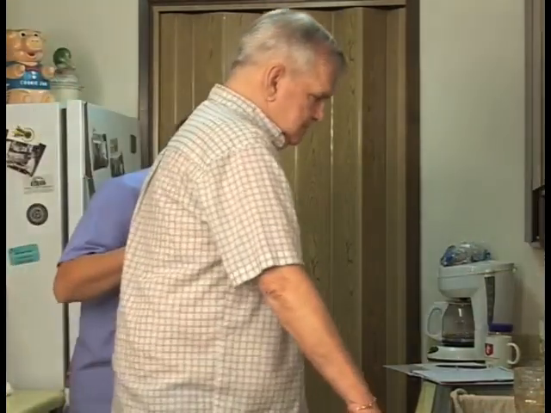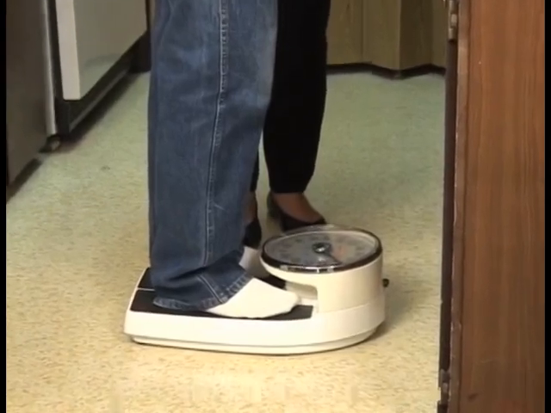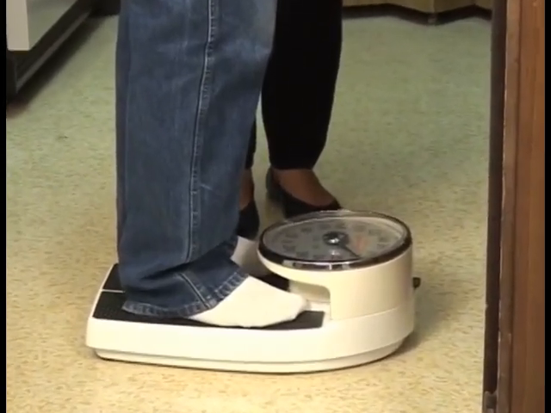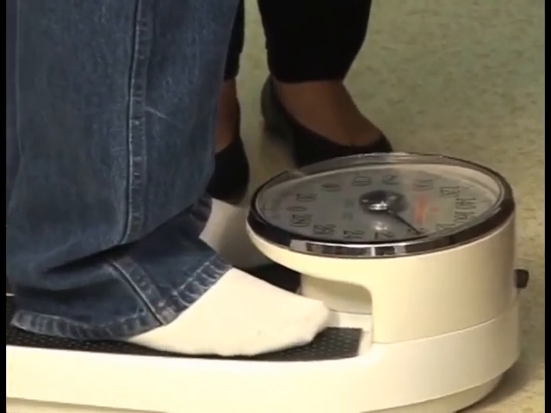When you weigh Mr. Jones, you find that he has lost 5 pounds since the last time he was weighed 2 weeks ago. Wow, it looks like you did lose some weight. Now you have factual and measurable information to report. Here is another example of the difference between subjective and objective reporting.